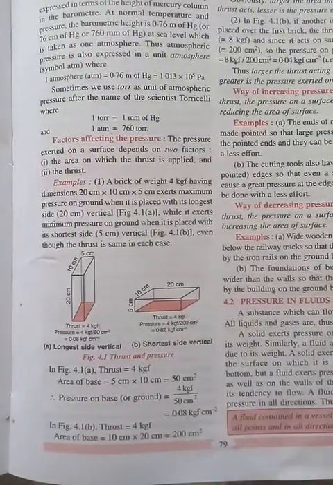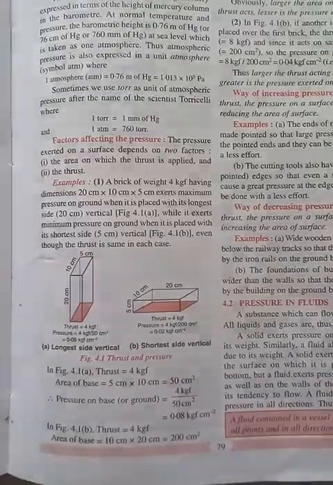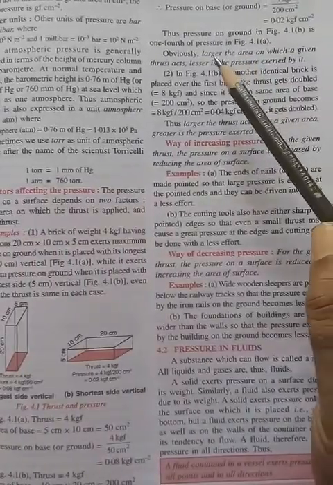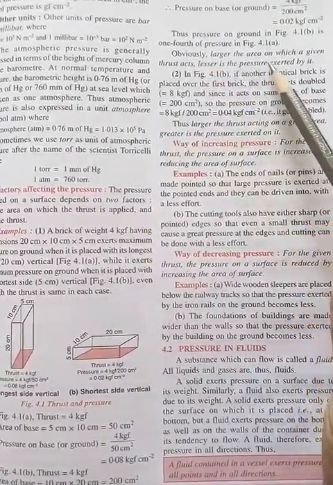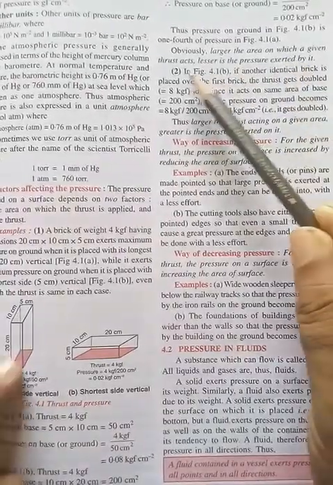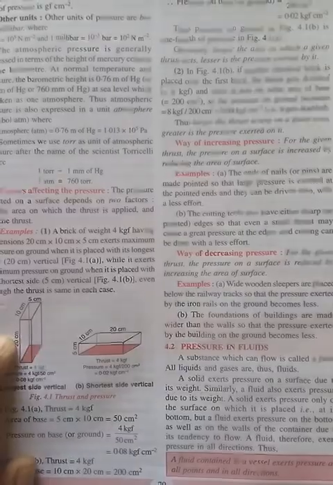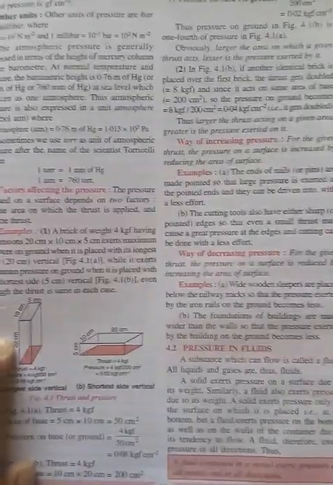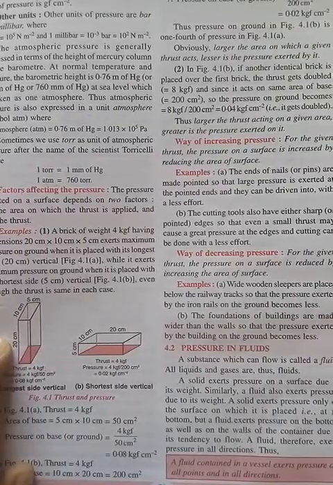That's the calculation that they are doing over here. Obviously, larger the area on which a given thrust acts, lesser is the pressure exerted, because pressure is inversely proportional to area. Just remember, pressure is inversely proportional to area. That's figure 1, and then figure 2, and so on.